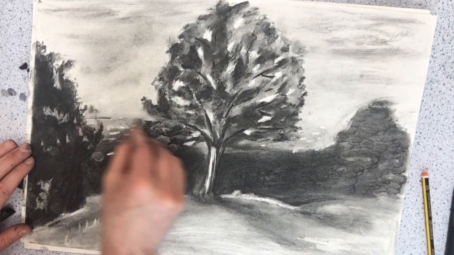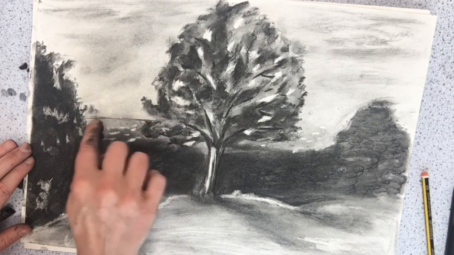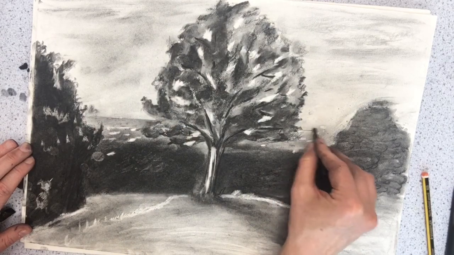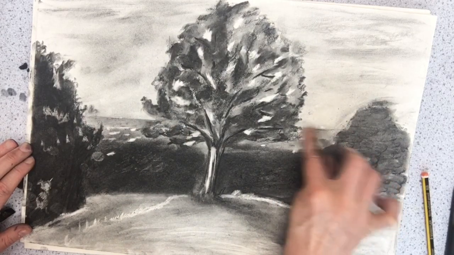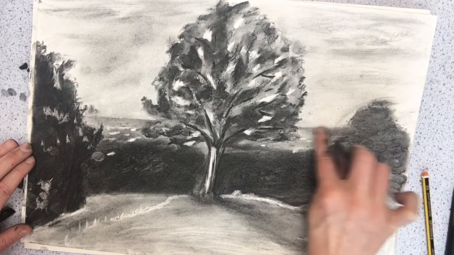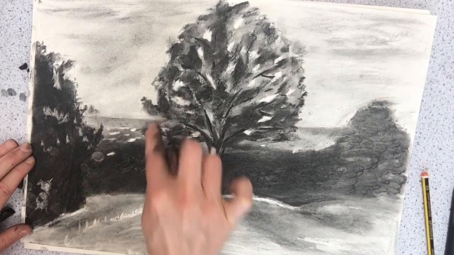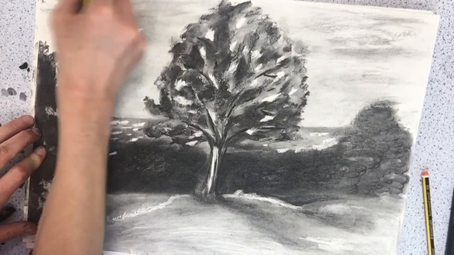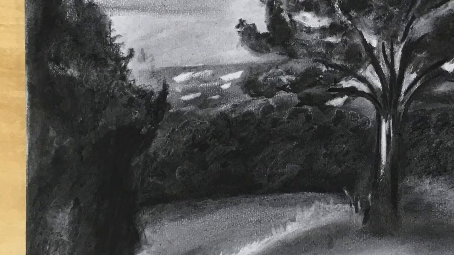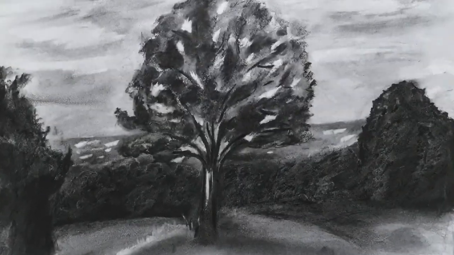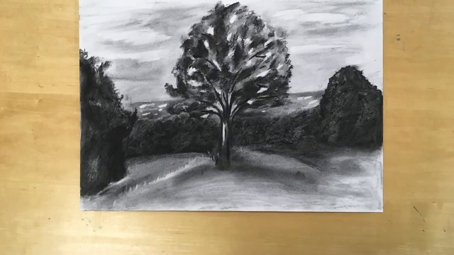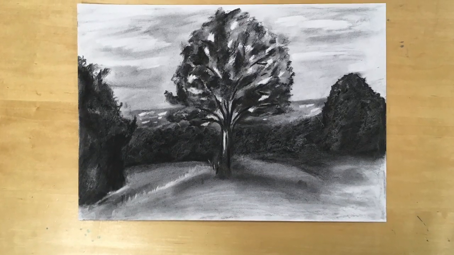Carefully blend away any smudgy finger marks and then reinstate your horizon line so you can see where the land meets the sky. Try and use your tools to create a range of textures. And remember that everything fades and shrinks into the distance.